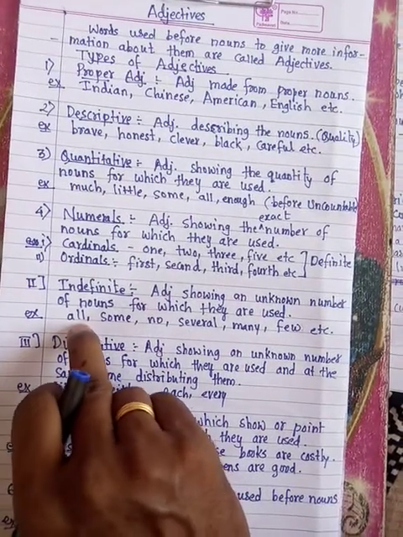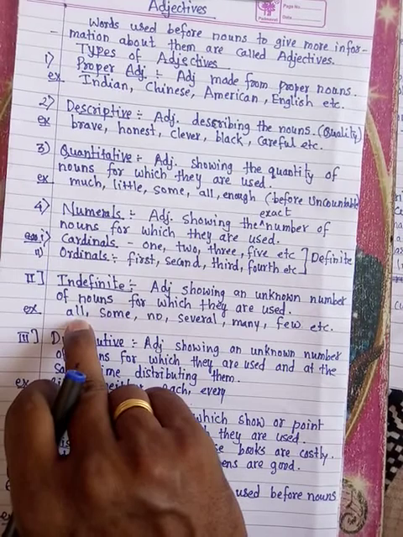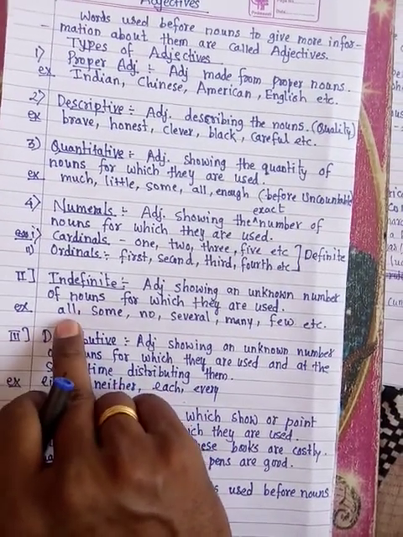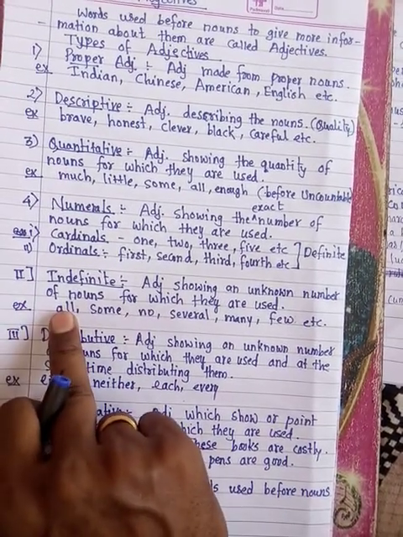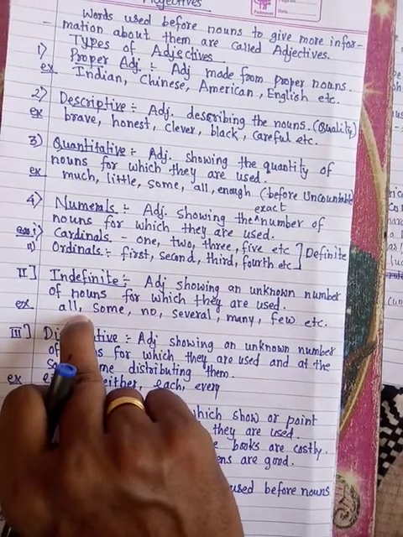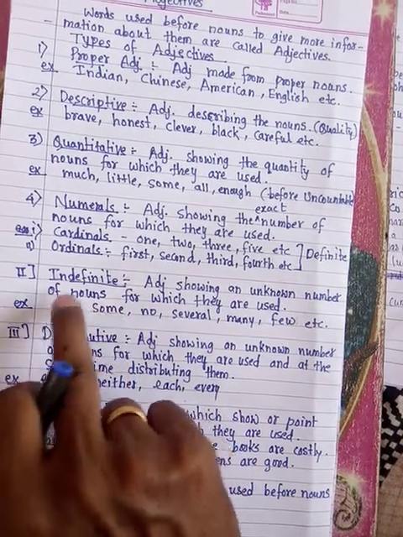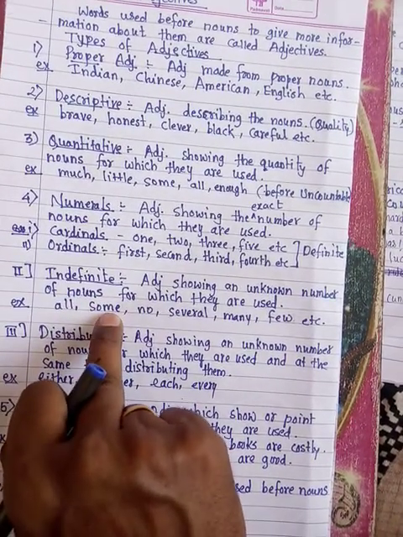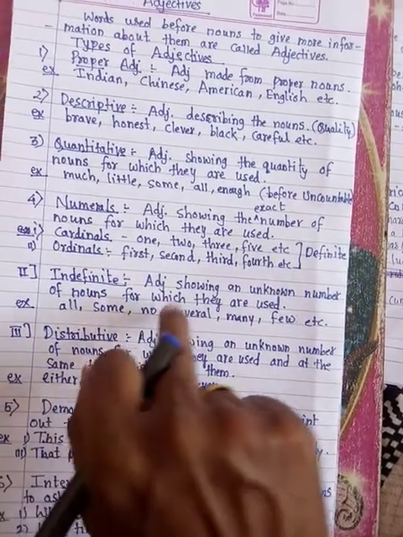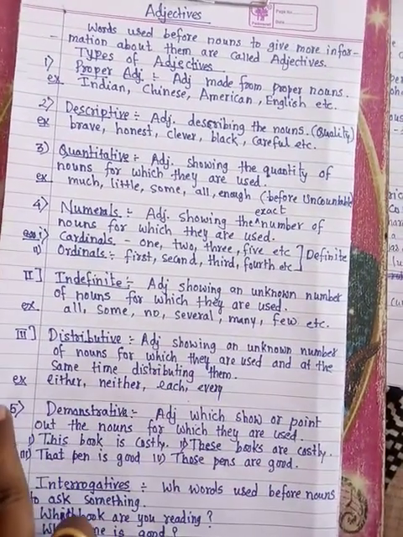Now suppose the word all is present. When I say this sentence here, all means maybe students, maybe people, so it stands for a noun, so then it will be a pronoun. But if I use a noun after it, for example, all students, it becomes an adjective because it is used before a noun. Some students, several people, all these show indefinite number.